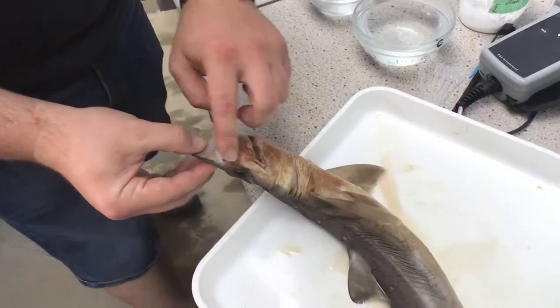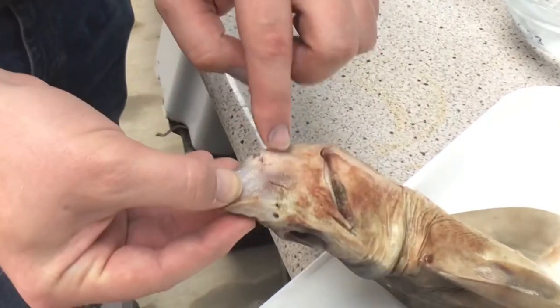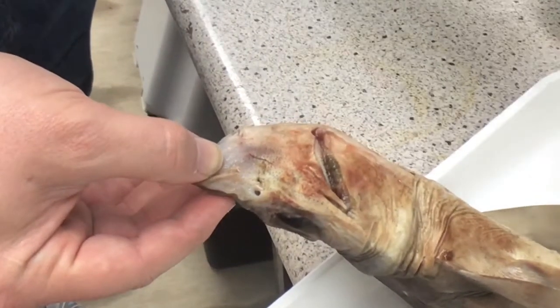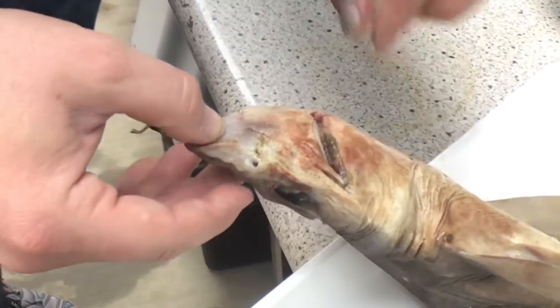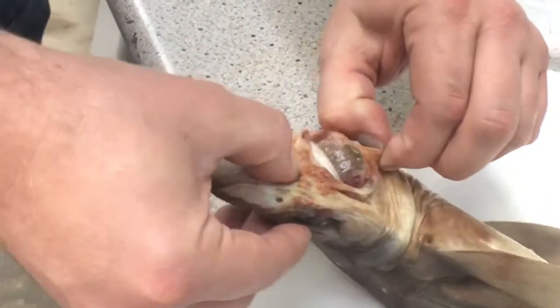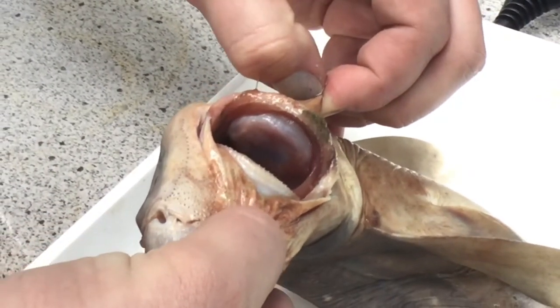So firstly they've got a couple of nostrils underneath here, and you can see each nostril actually has 2 holes, and that lets water flow through it continuously. One hole goes in and one hole goes out. And then if I open the mouth, you can see in the bottom there as well, they've actually got a little tongue.